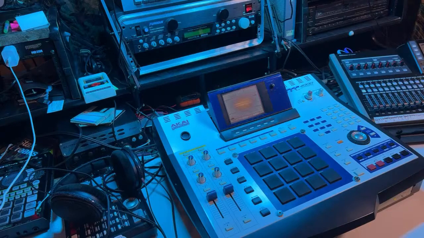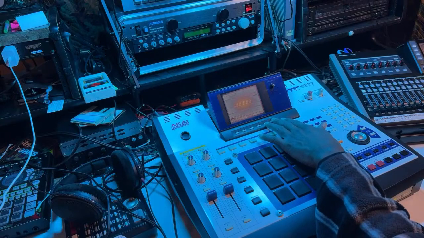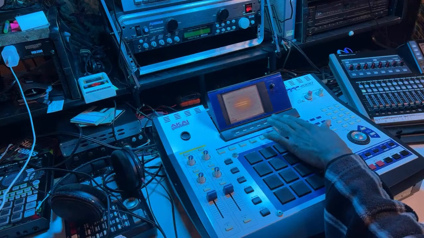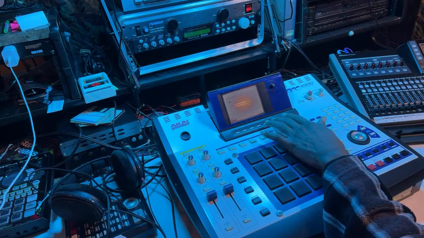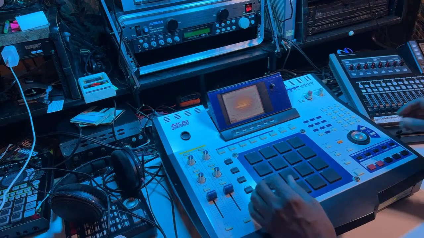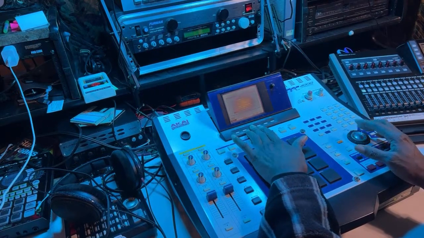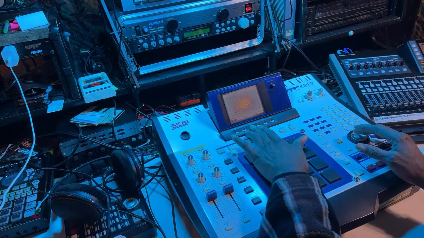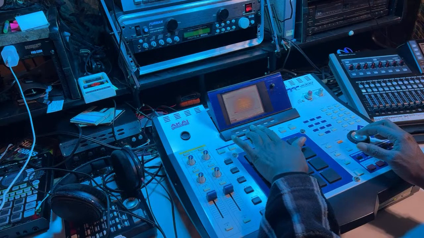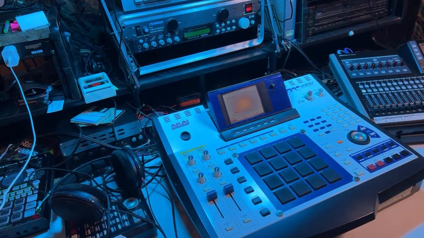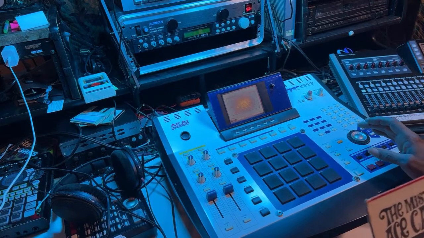I'm gonna loop that. I like that. I like that part right there. Am I gonna use it? I don't know. So that's all I want. All right, so let's name that. We're gonna name that. Kind of pick the name of the song.